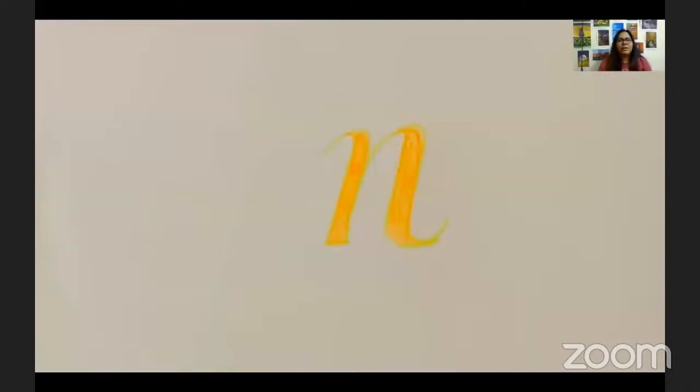Whichever parts we had to darken as per our rule, the part that is downwards, we darkened with orange color. Everybody just get it completed.